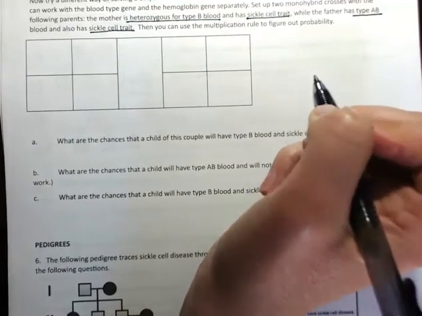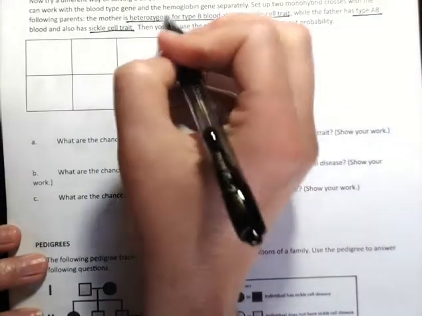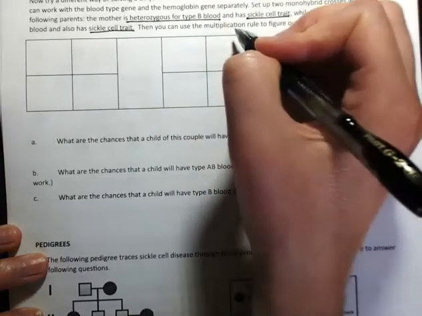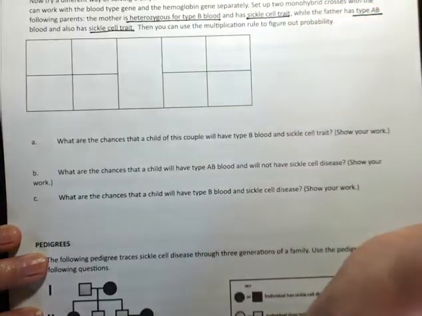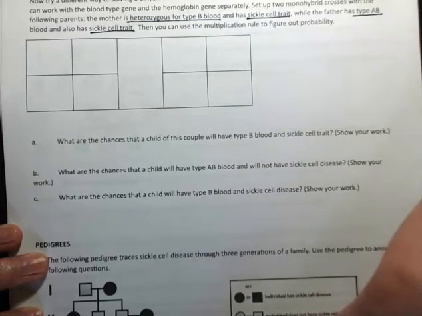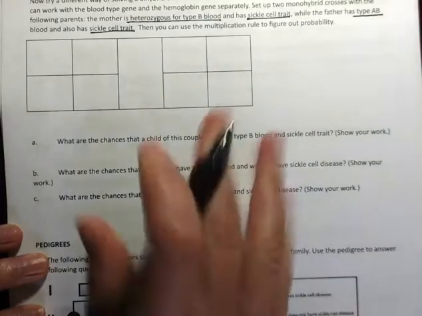So in this case, instead of combining everything, we're going to look at the probabilities for the individual things. So in this case, blood type separately from sickle cell trait, and then we can use the multiplication and addition rules to figure out the probabilities for particular combinations. Similar to what we did with the children earlier, having 3 children with a particular trait.